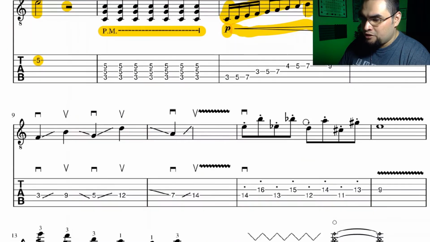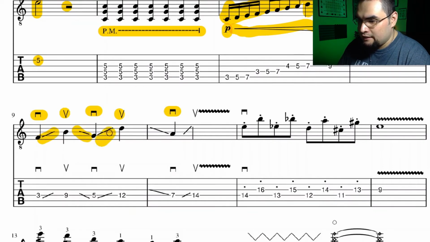Moving on to measure 9. All right, so these right here are telling you to pick the note down. And these right here are telling you to pick the note up. So down and up. So we also have these lines, okay? And these lines are telling us, and they're different, and people write them differently. I just realized I missed that note, but that's supposed to be an E right there.